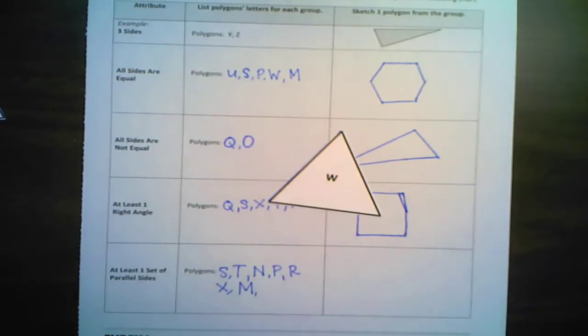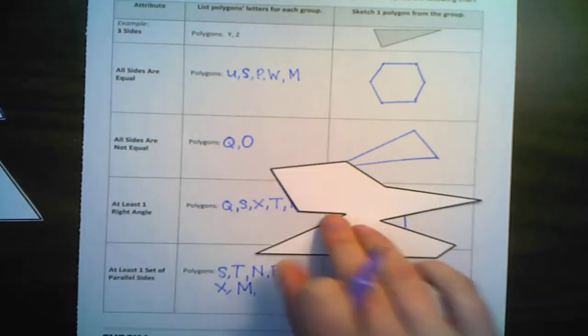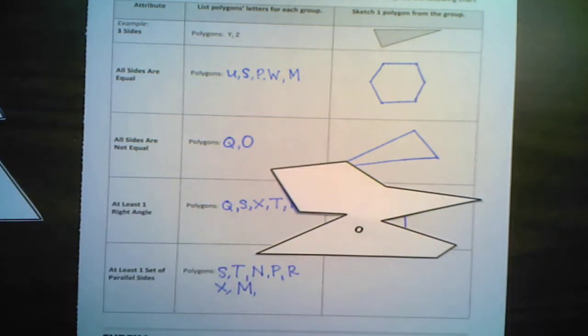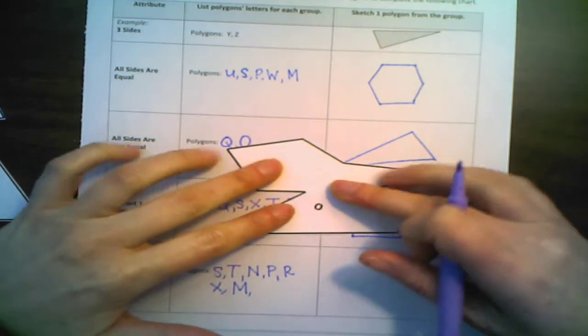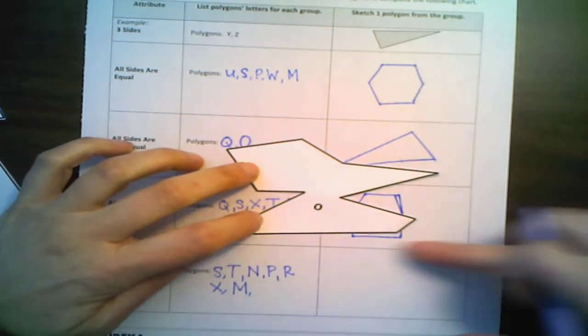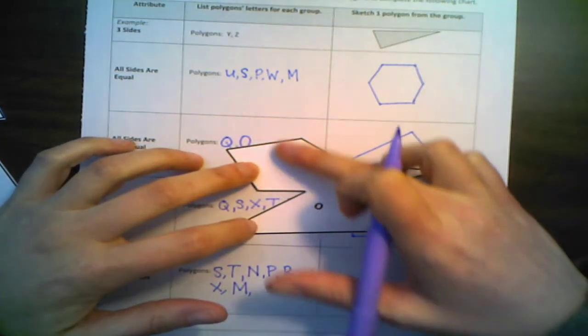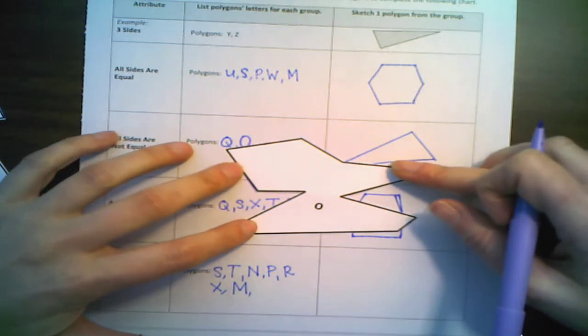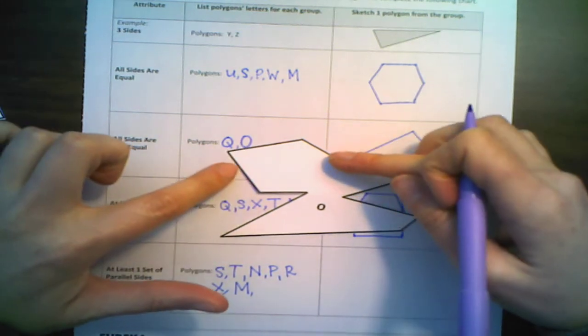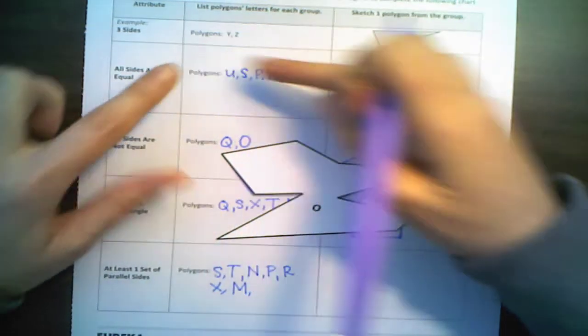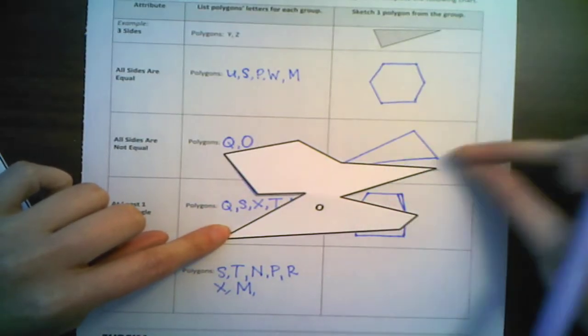How about W? No, sorry, they're all touching. It's not going to work. Are any of these sides parallel? That goes up this way, that goes out that way. I even think these two aren't parallel. Those would touch. Yeah. O does not have any parallels.